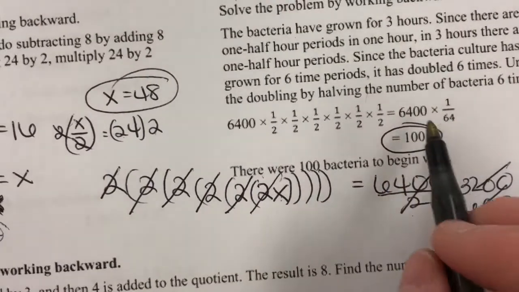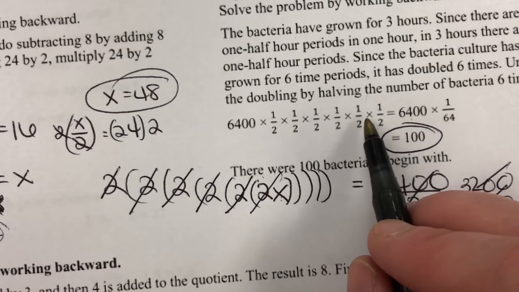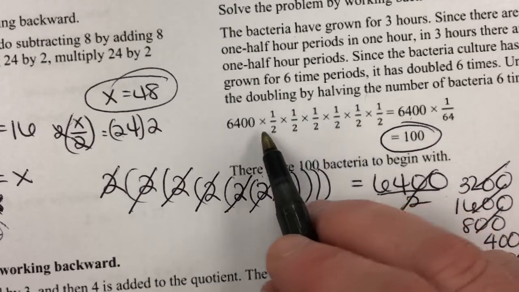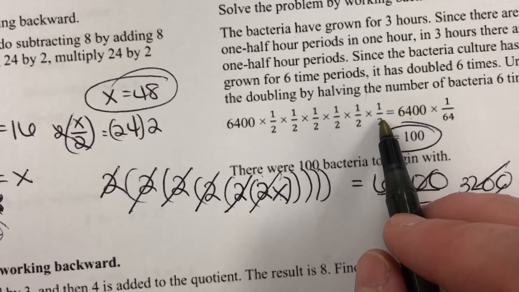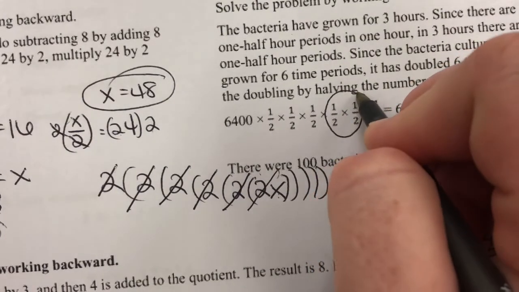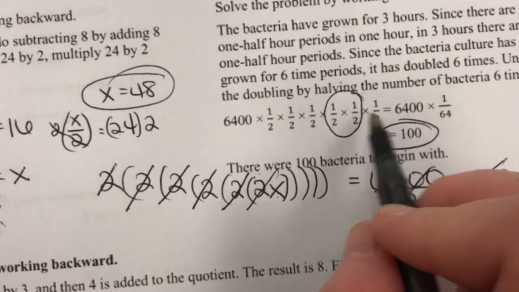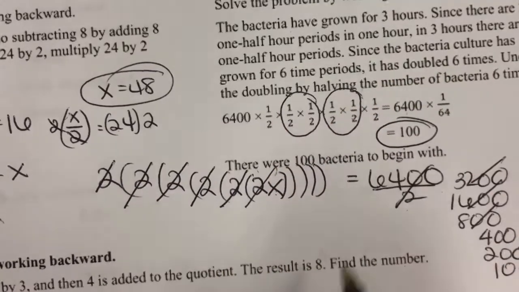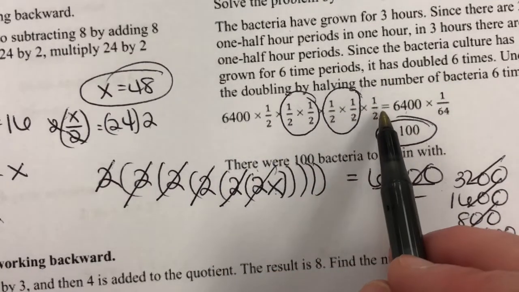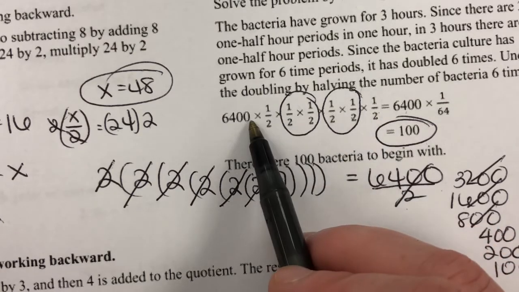If you did it their way and you started with 6,400 and multiplied it by half, times half, times half, times half, times half. How do we know how many halves to do? Because it said every half hour for 3 hours. So here's the first half hour, here's the first hour. Oops, I just circled the wrong 2. Well, anyways, first half hour, second half hour, third half hour, fourth half hour, fifth half hour. There's 6 total. 1, 2, 3, 4, 5, 6, right? We're halving it 6 times.